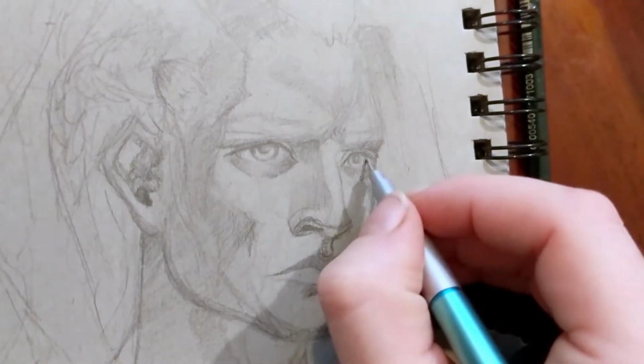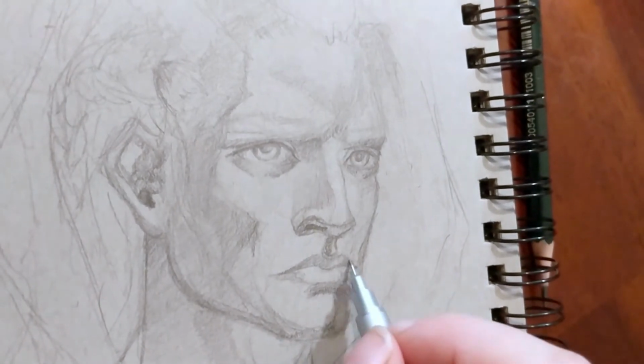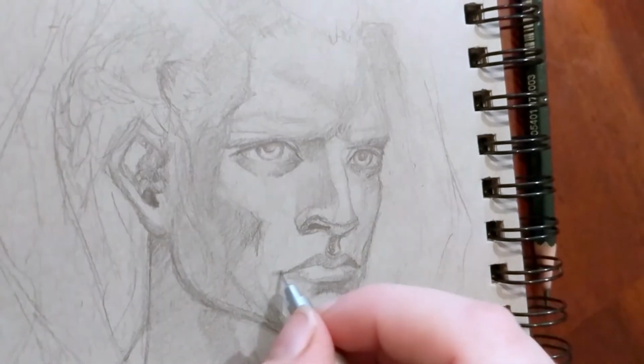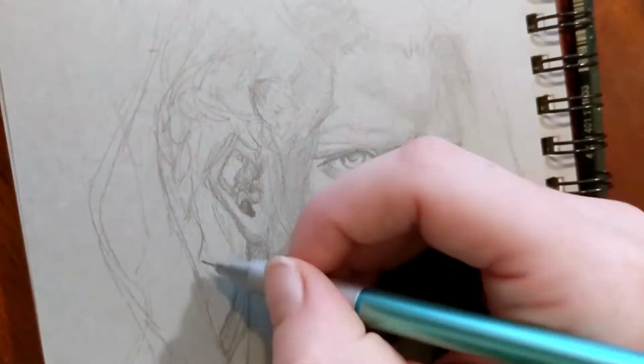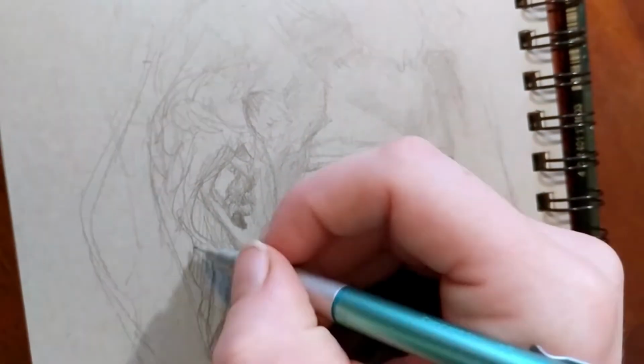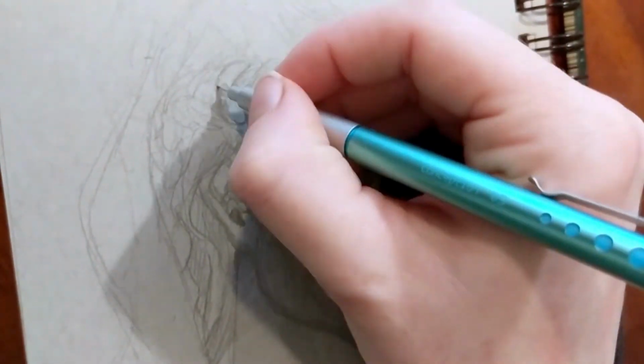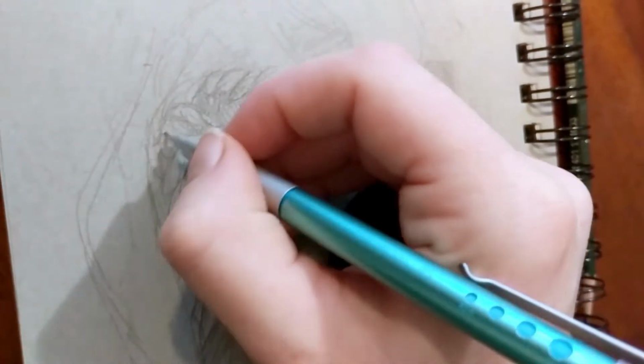So the point of this technique is you're basically creating a Frankenstein hybrid face from all the different features that you've chosen. And hopefully in the end it will look like a real person and it will have the aesthetic of the character that you were going for.